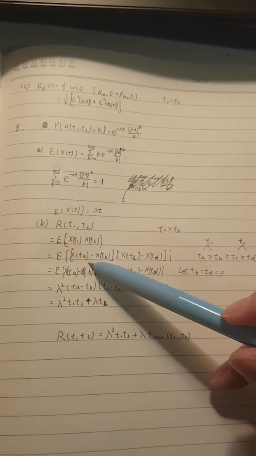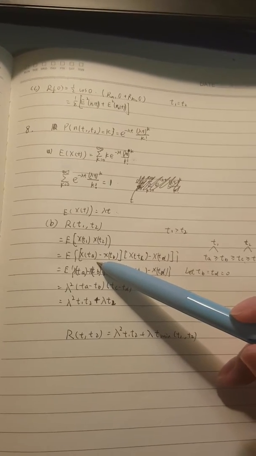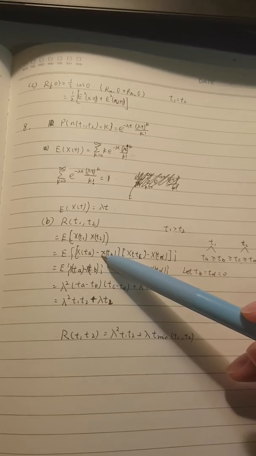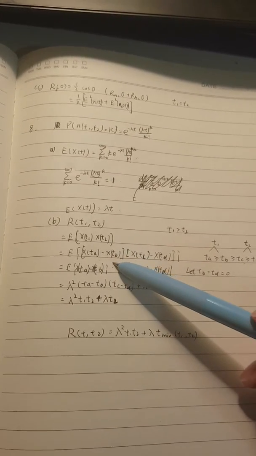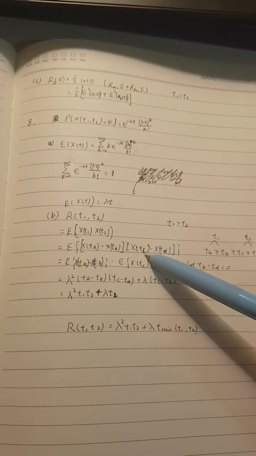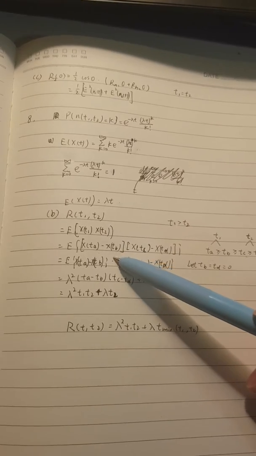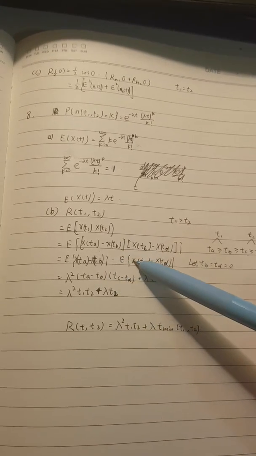So the R of T1 and T2 is equal to this formula, and this formula could be divided into these two formulas.